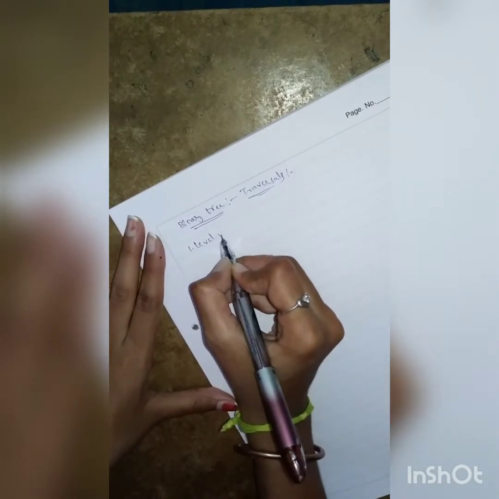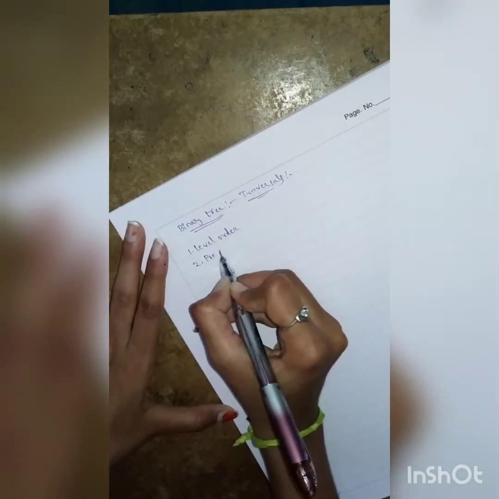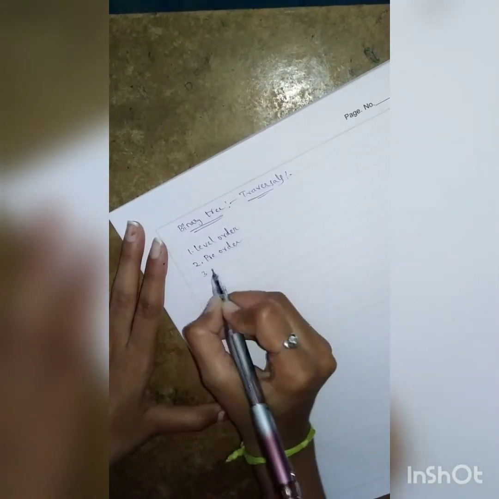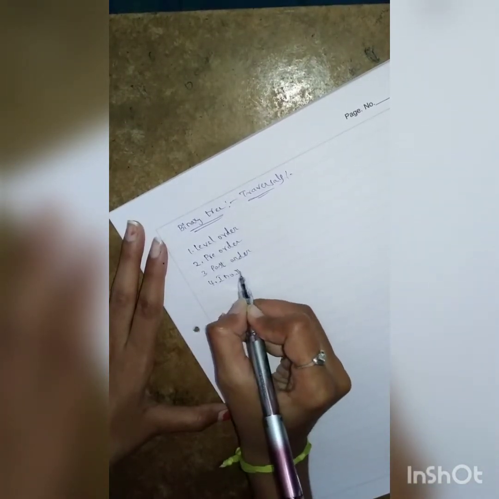We have four kinds of binary tree traversals. One is level order. That is, in which order we traverse. Like if you want to search any element, the first thing we need to do is traverse. So level order, pre-order, post-order and in-order.